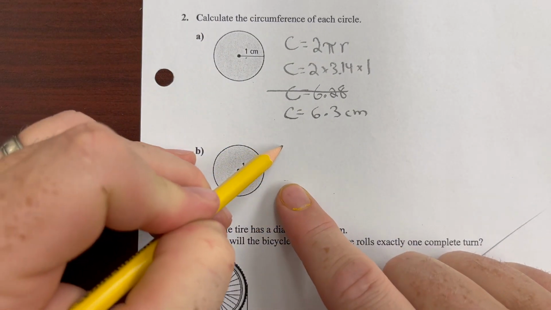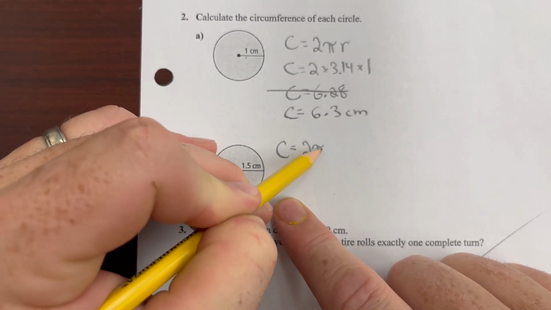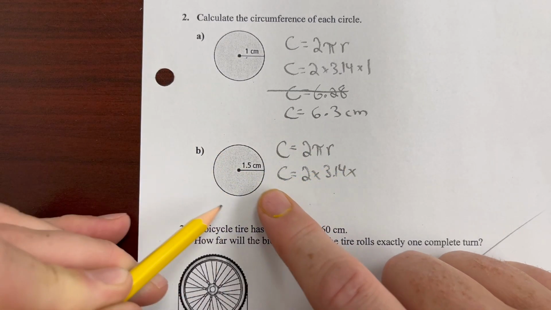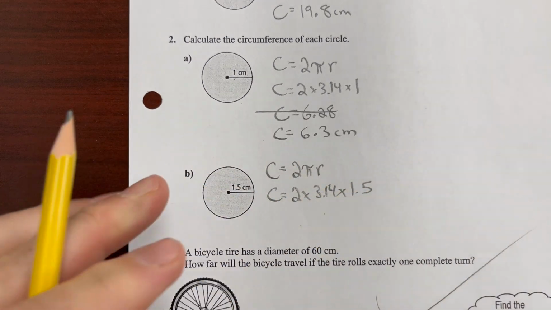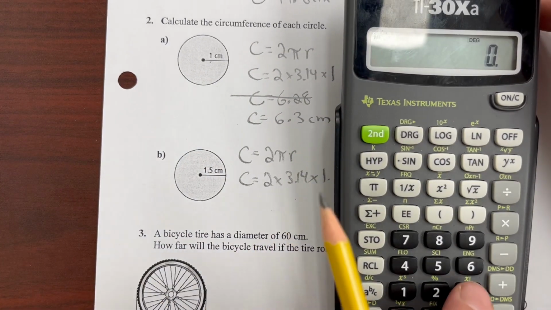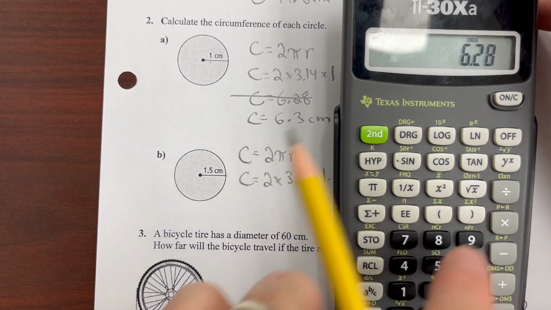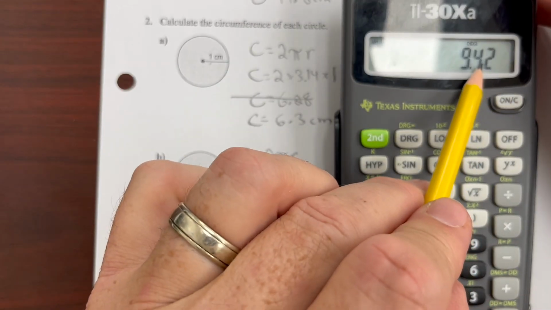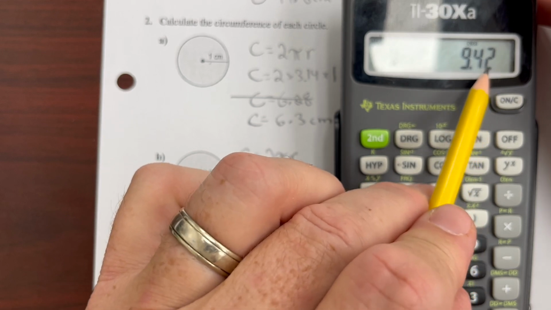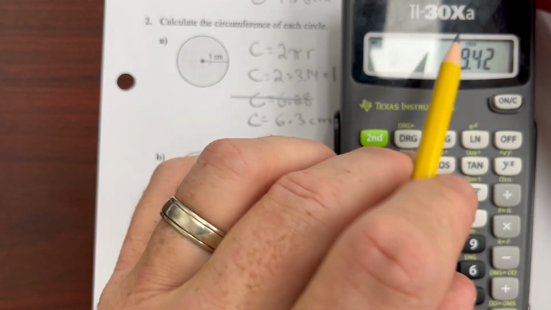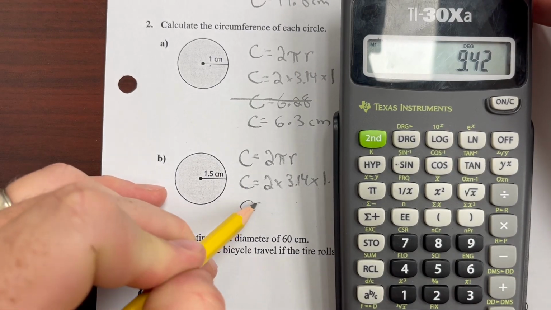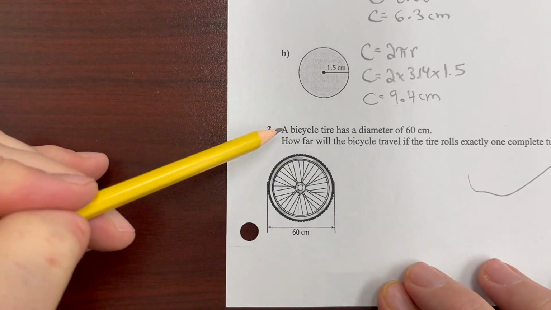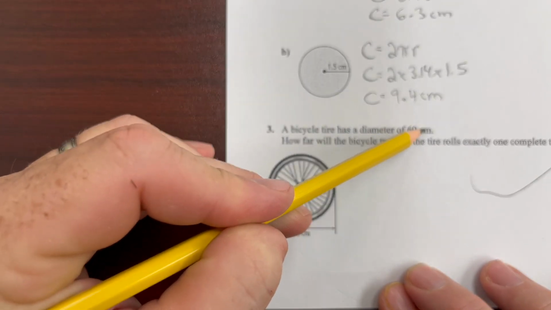Next one, radius again. So circumference equals 2 times pi times r. C equals 2 times 3.14 times 1.5. So we'll times that. 2 times 3.14 times 1.5 equals 9.42. So it's going to stay a 4 or become a 5. Look beside it, it's a 2. It's going to stay a 4. So one decimal place, 9.4 centimeters.